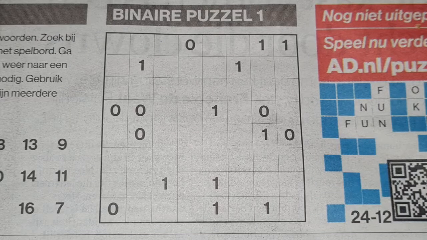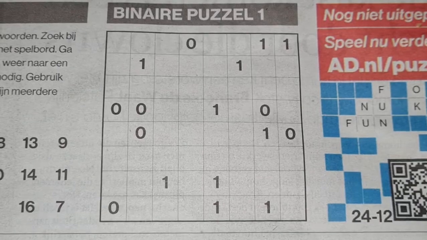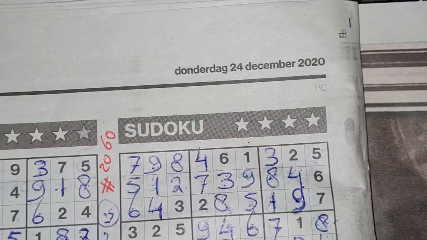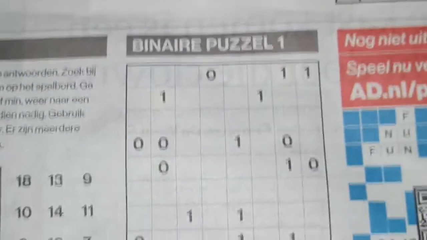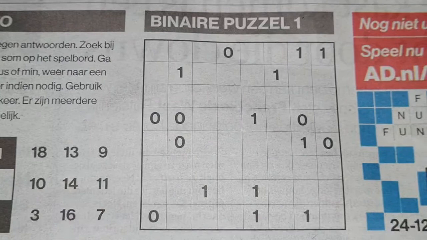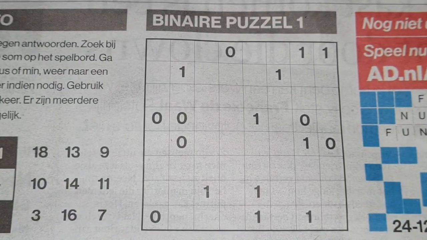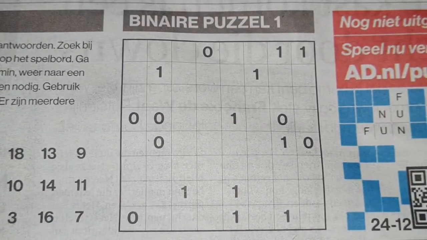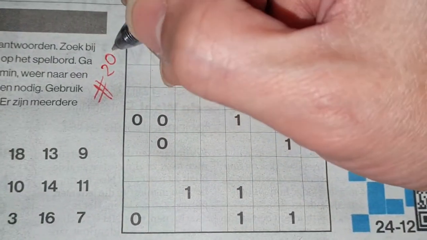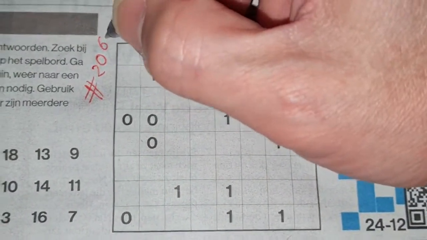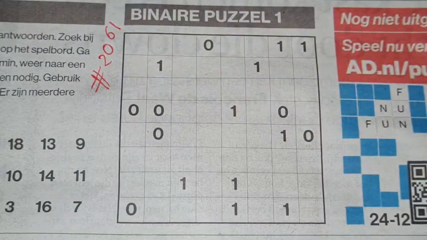Yes, welcome back with the third Sudoku in this edition of today's newspaper of Thursday, December the 24th, 2020. The third Sudoku is a binary puzzle, and this will be number 2061.